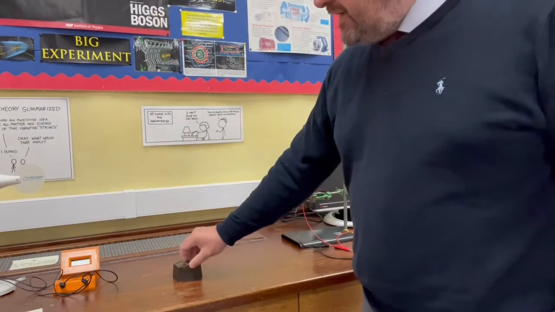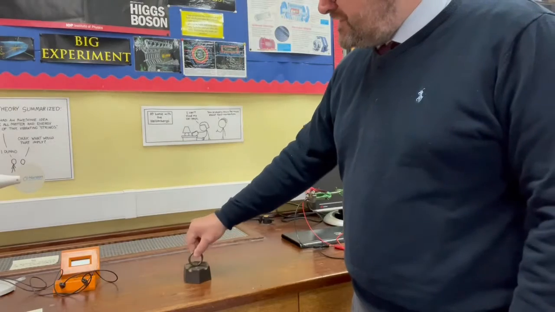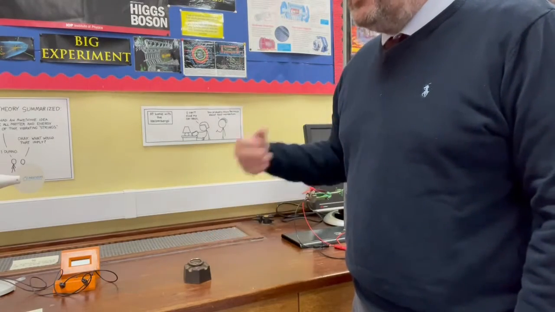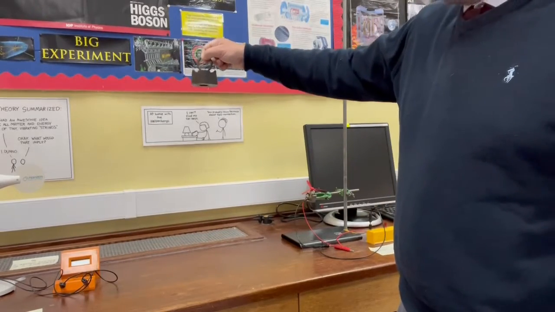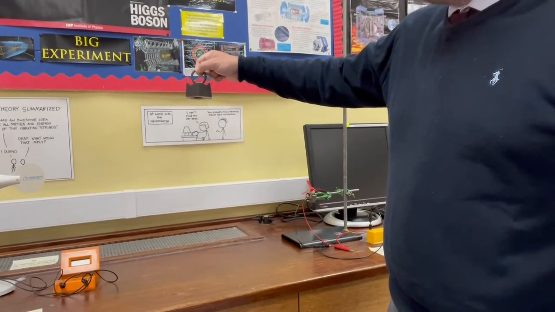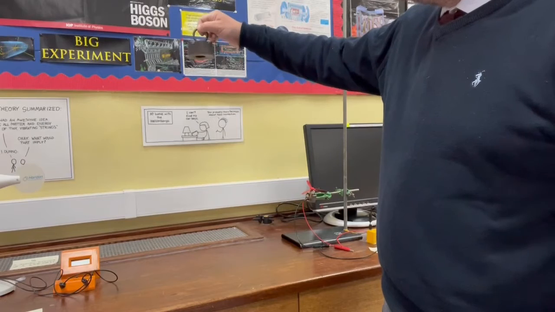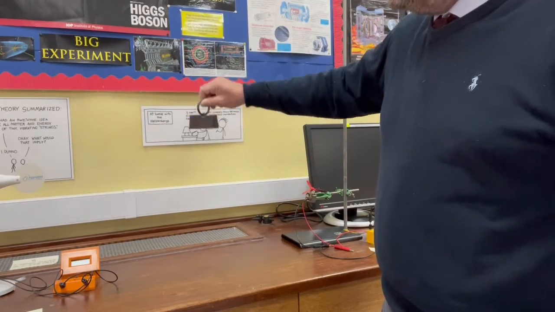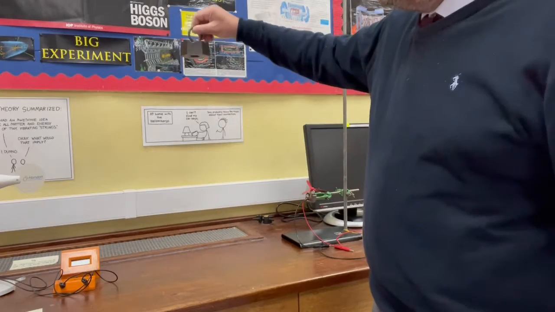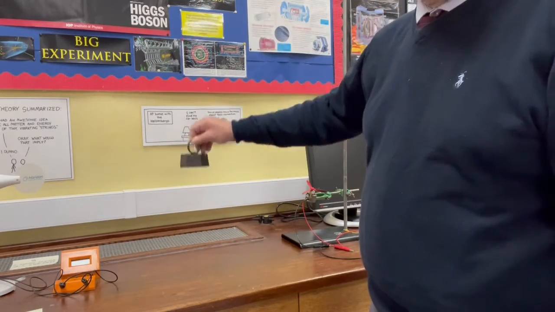When you lift a mass, you are converting chemical energy in your body into gravitational potential energy as you raise the load up against gravity. So we're working against its weight. We have to provide a force to lift it up, and so we are converting chemical energy to gravitational potential energy.